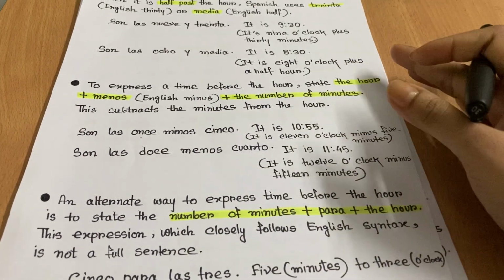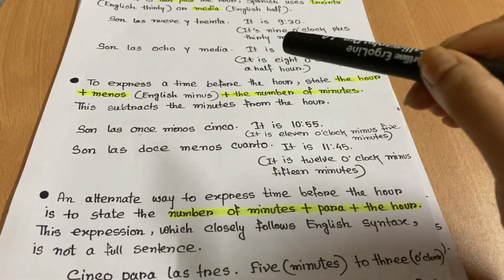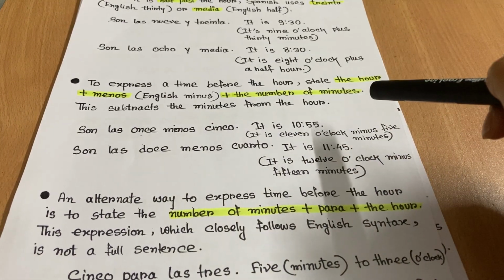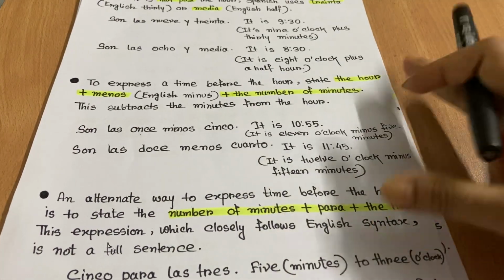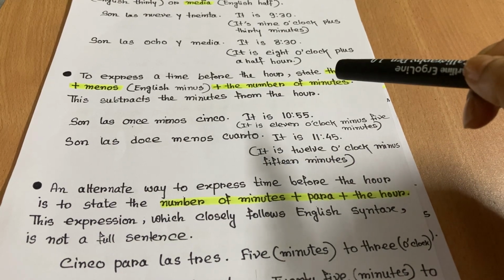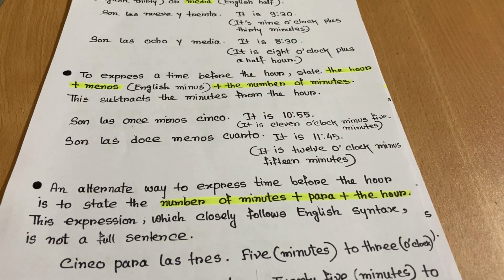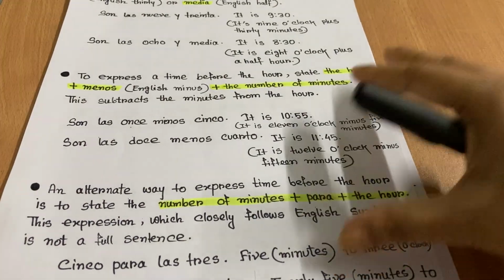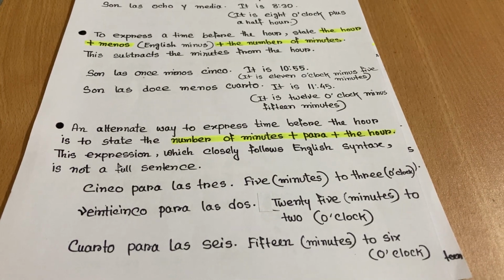To express a time before the hour, state the hour plus menos plus the number of minutes. This subtracts the minutes from the hour. Like it is 10:55. In Spanish, son las 11 menos 5. Now, the other way around, how we can tell this.